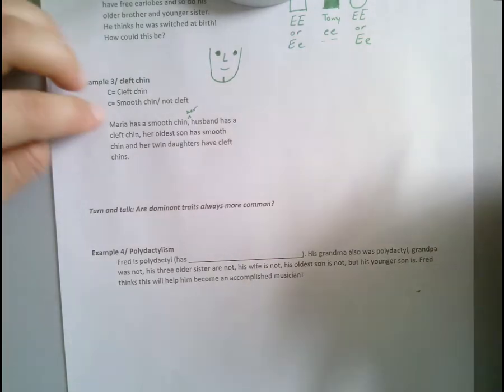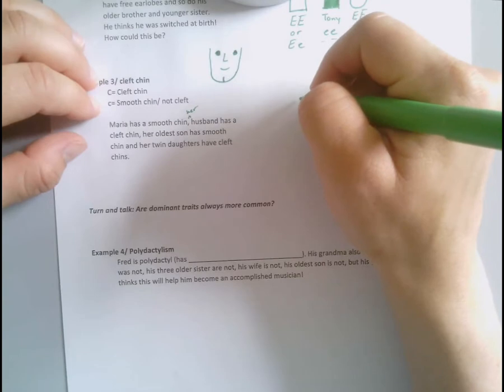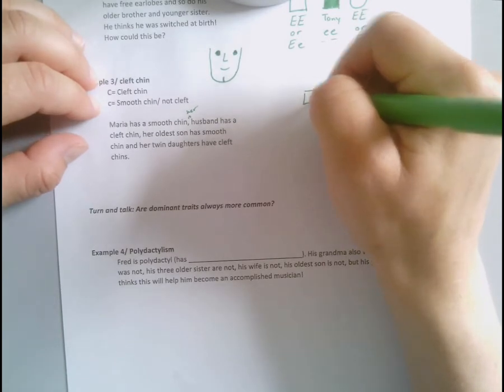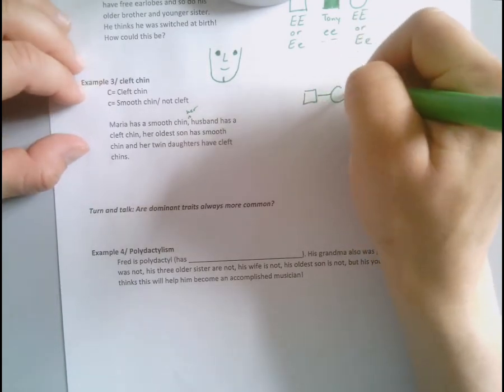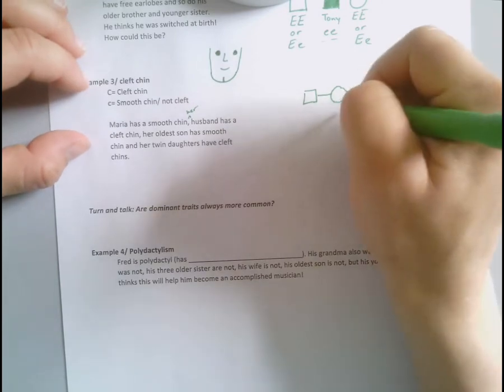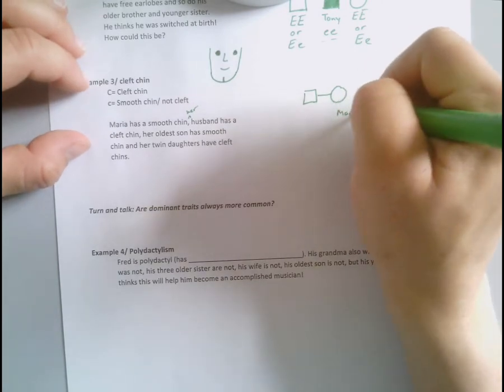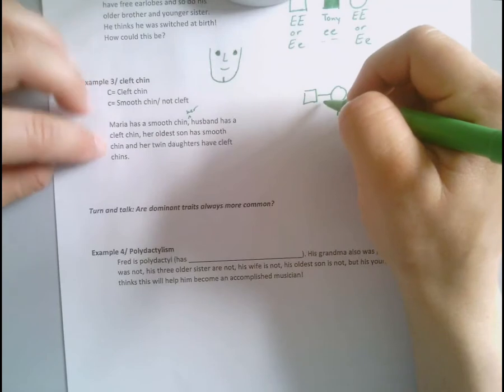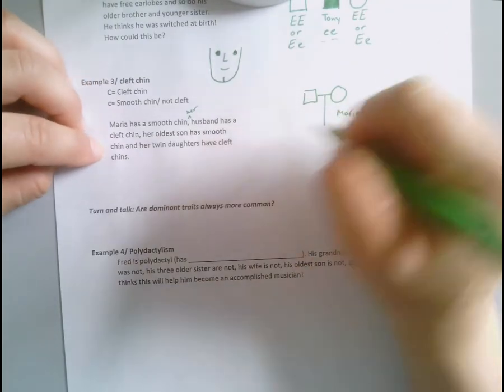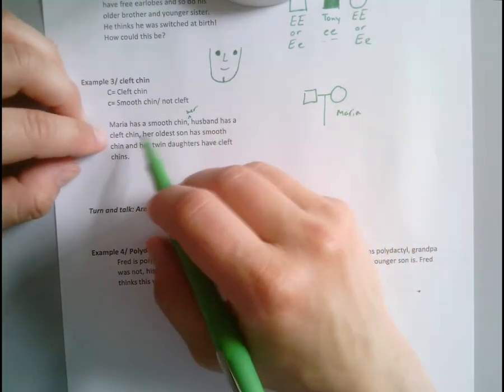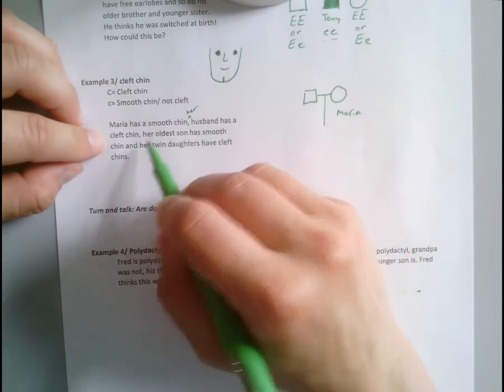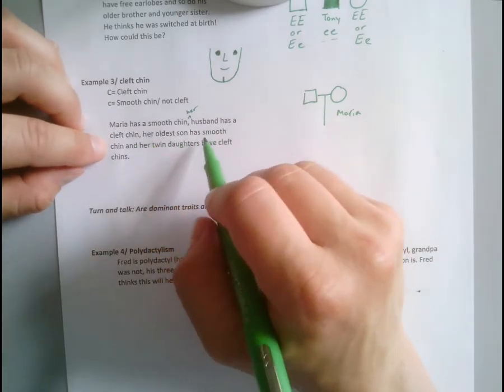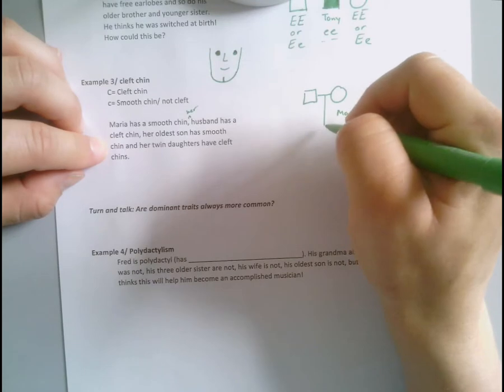Now we're going to draw out. I'm going to draw the husband. I guess I should have started a little bit higher, but that's okay. Then this is Maria. I'm just going to label her because that's our person of interest. Maria has some children, so we're going to go down with her husband. It says her husband has a cleft chin, her oldest son has a smooth chin, and then she has twin daughters.